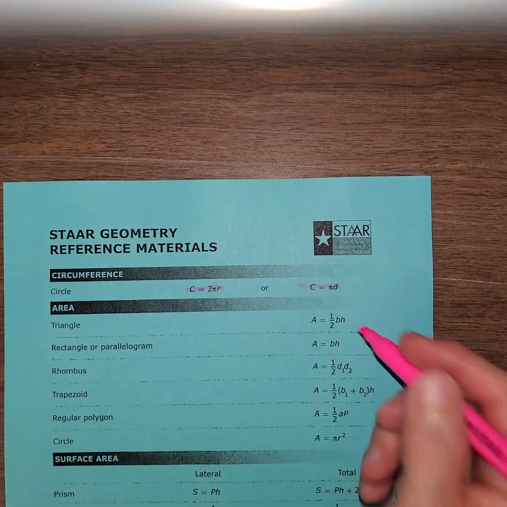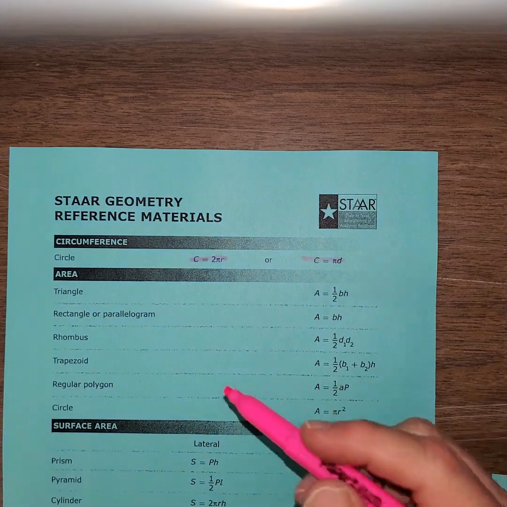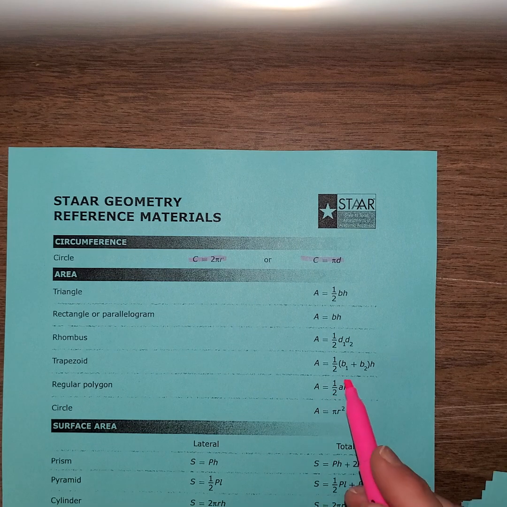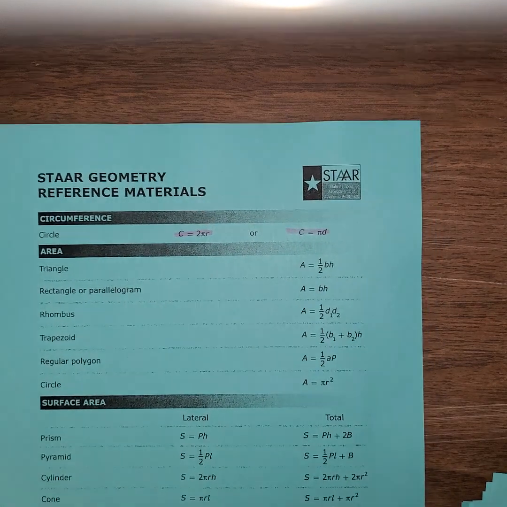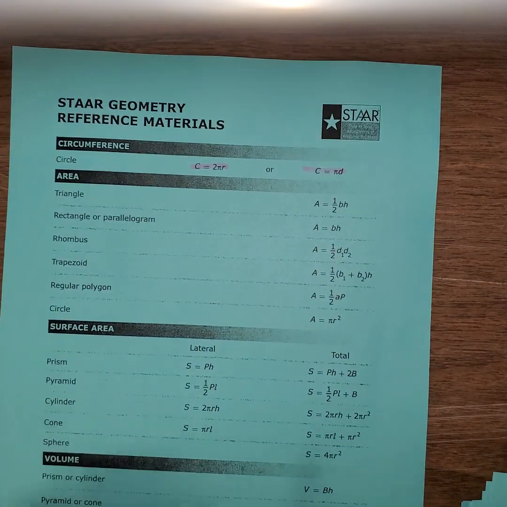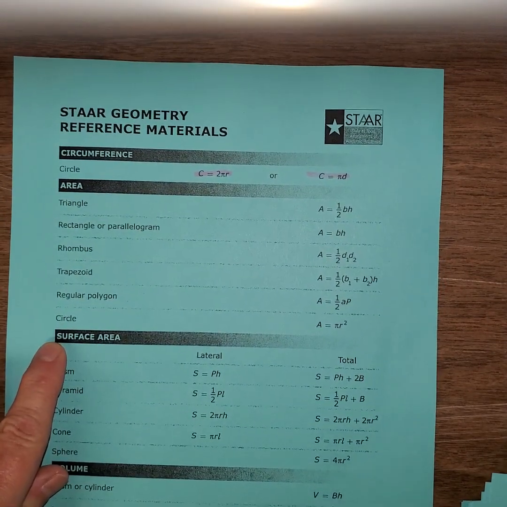You know, the triangles, 1/2 base times height. And then another one that we've been using here recently is the regular polygon formula, and here's the circle formula, pi r squared, right? Okay, so let's talk about surface area. That's the outside covering of a three-dimensional shape, right?